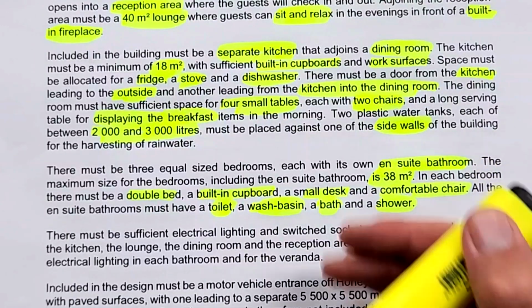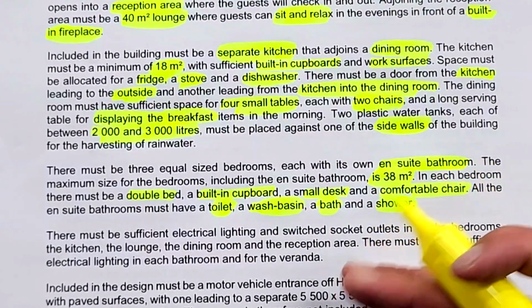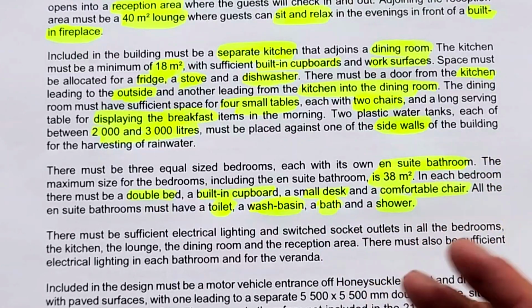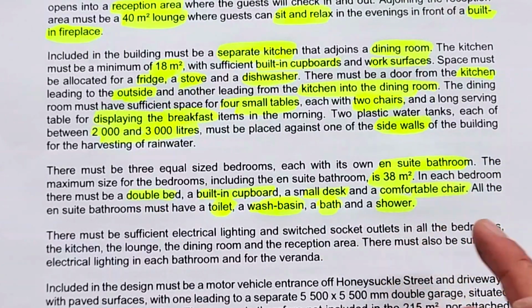They don't say anything in this document about a common toilet area, like for guests that are just coming in through the front door. So that's something to make a note of.